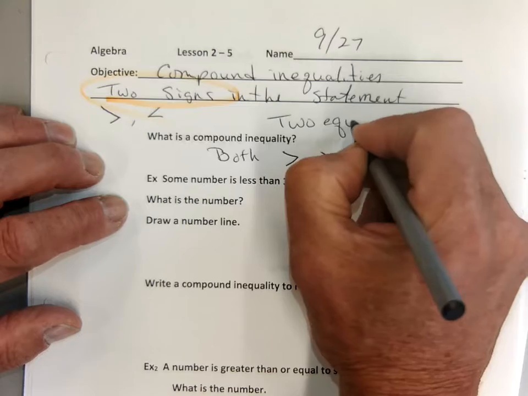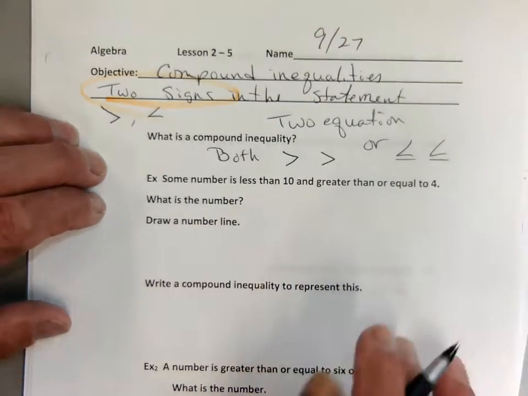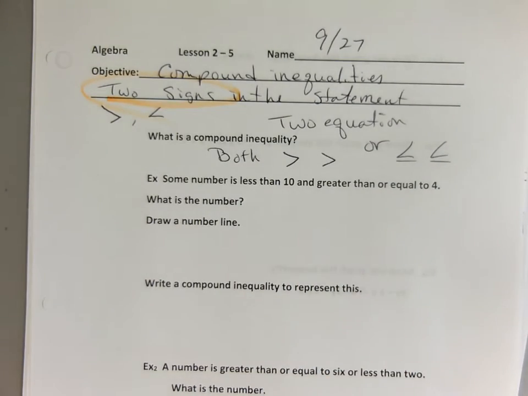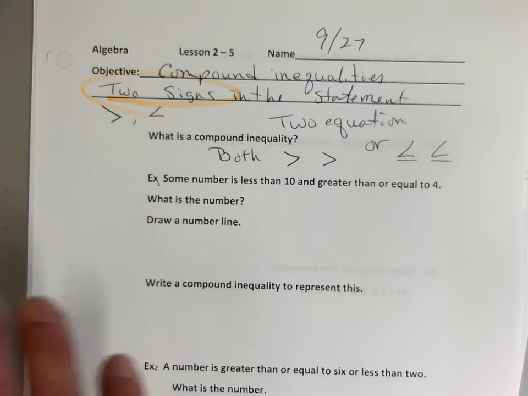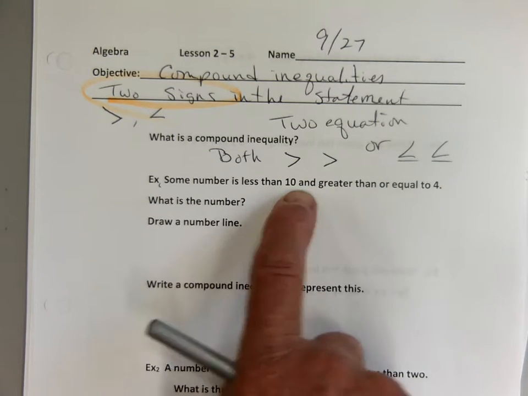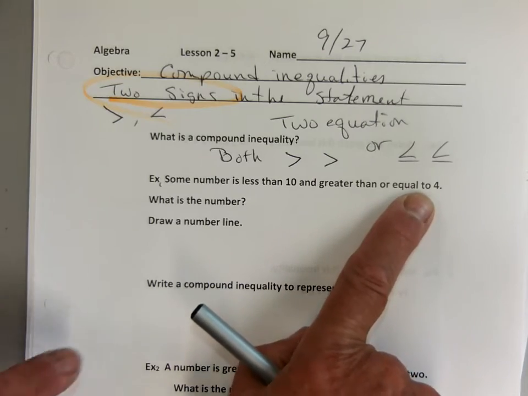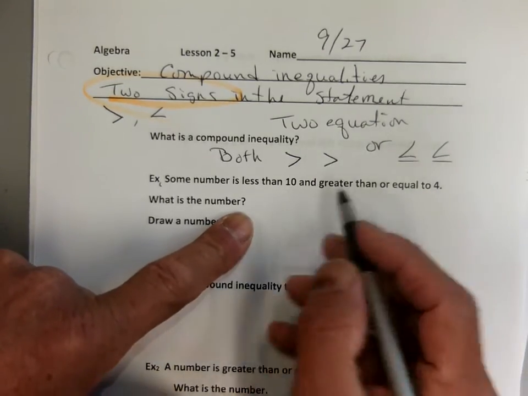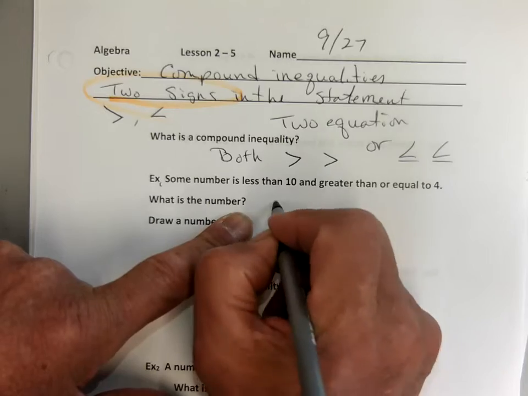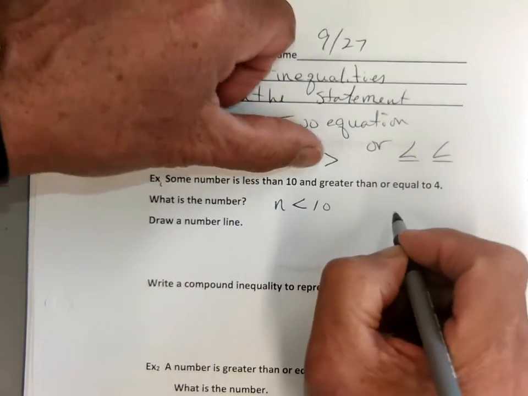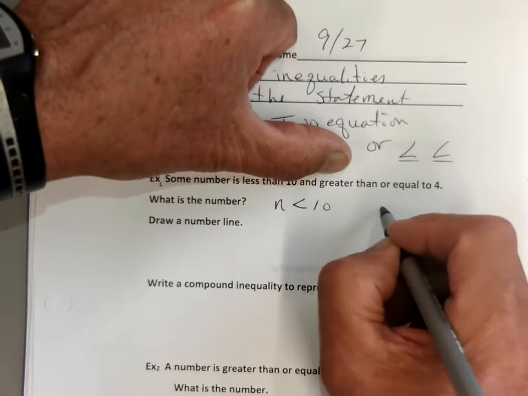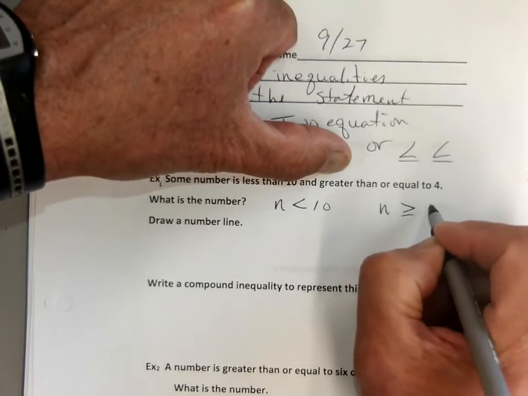And Mars, that's what you were asking about, is how do we solve? And I'm going to show you how we solve, okay? We're going to basically do it like two equations. So example one: some number, call it n, is less than 10 and greater than or equal to 4, okay? So we've got some number that is going to be less than 10, and it's going to be greater than or equal to 4, okay?